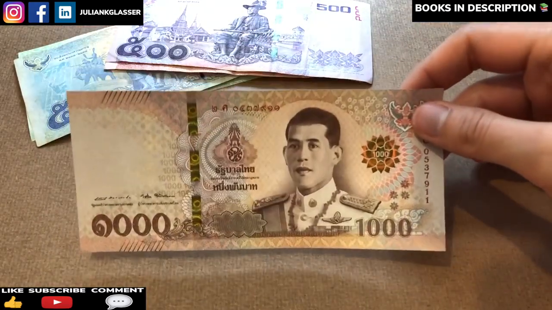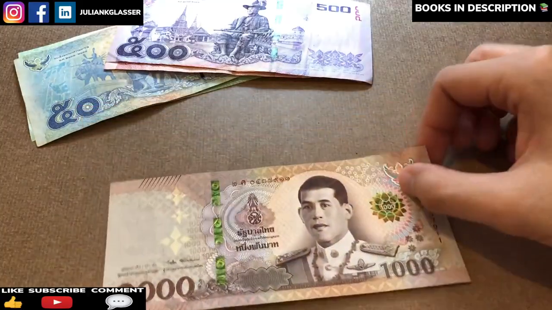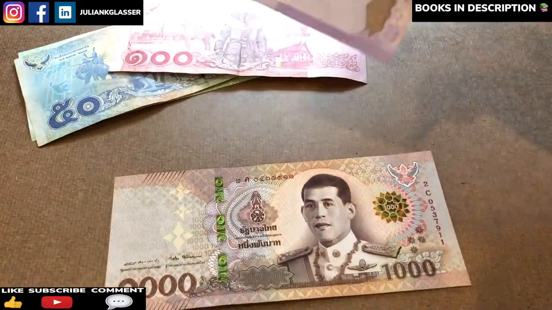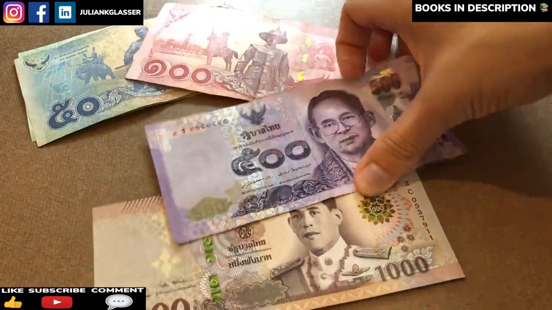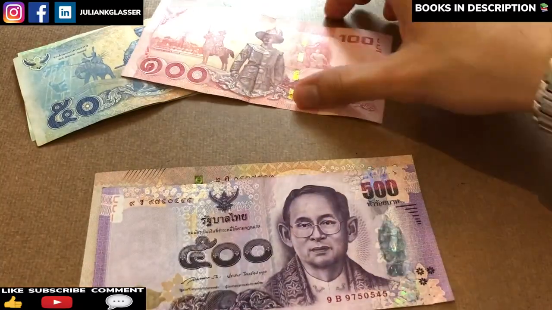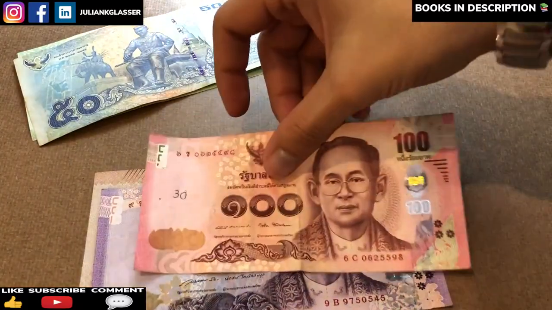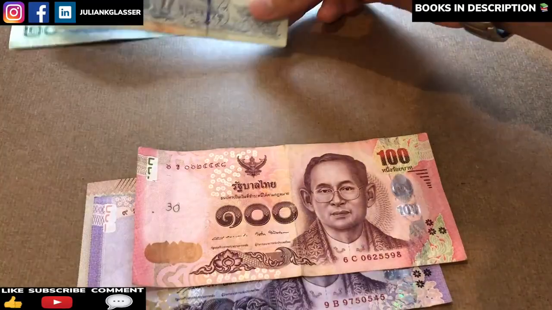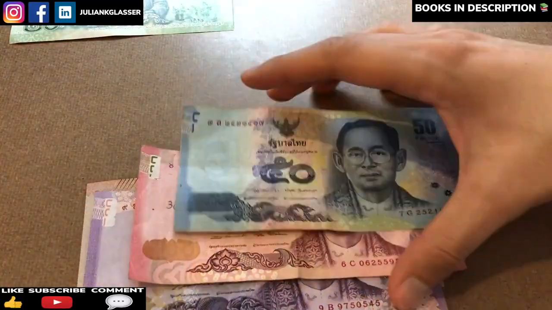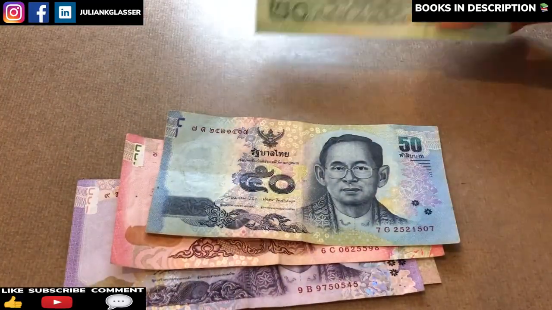So starting from the top to the bottom, this is the 1,000 baht bill, the 500 baht bill, the 100 baht bill, the 50 baht bill, and the 20 baht bill.